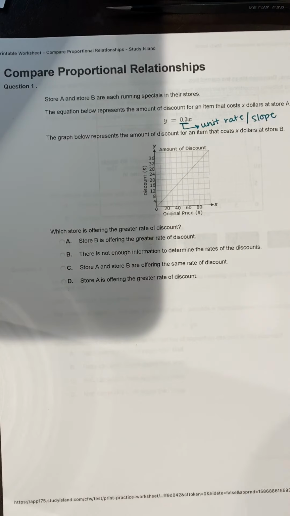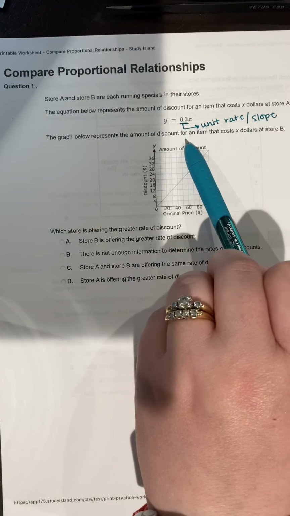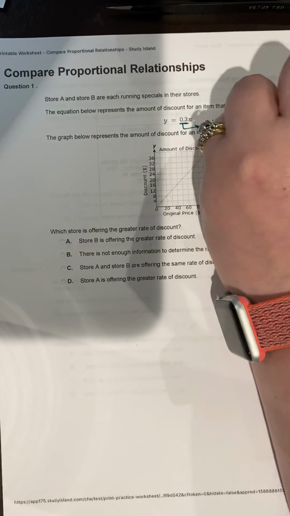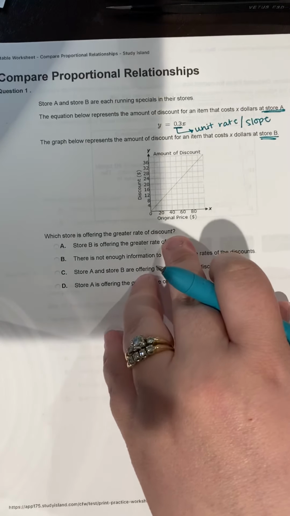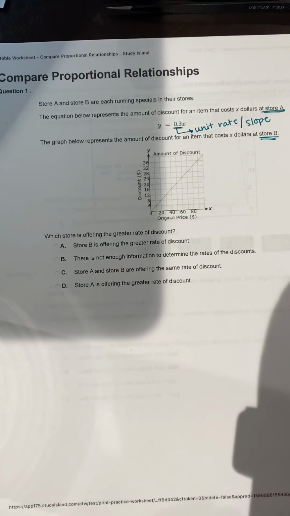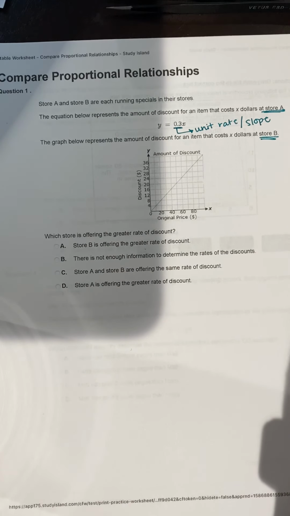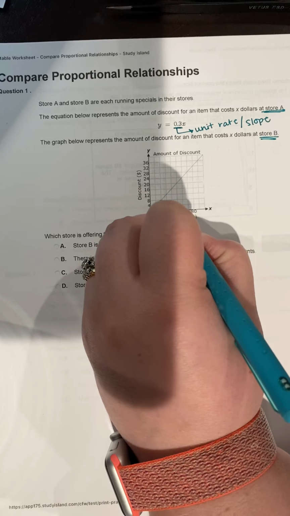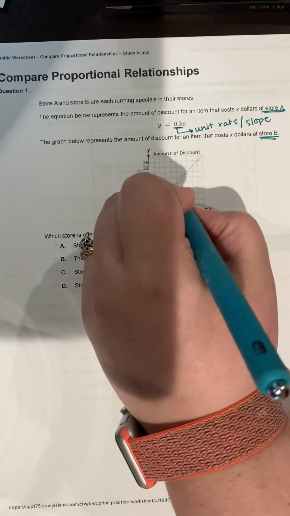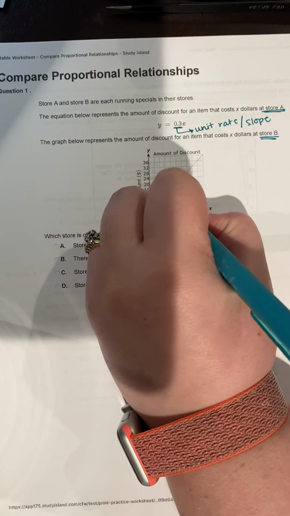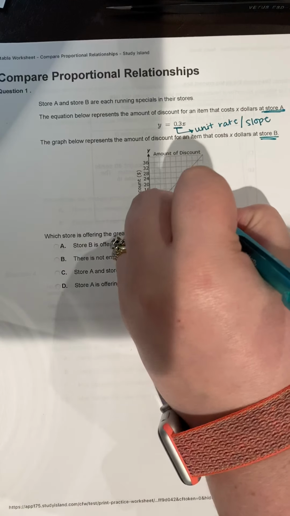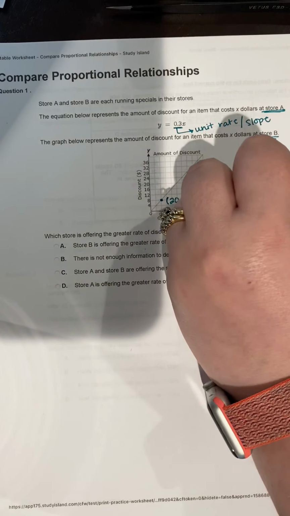Okay. The graph below represents the amount of discount for an item that costs X dollars at Store B. So this first one was Store A. This graph is going to tell us about Store B. Looking at this graph, I'm going to find a nice point we can look at. So I'm going to look right here. What this tells me is that if an item is $20, because that's our X value, we would get an $8 discount.